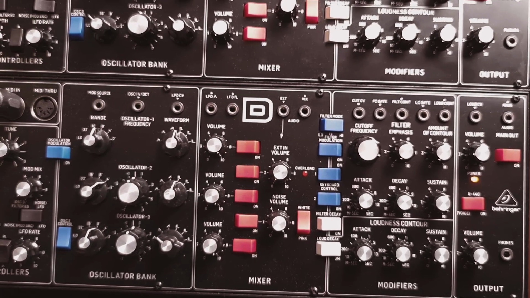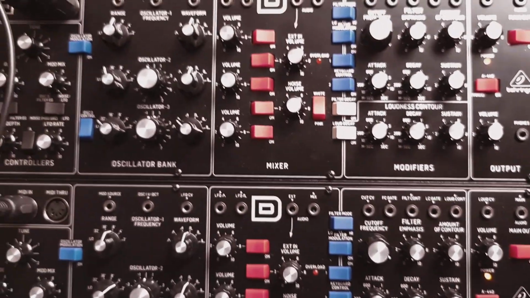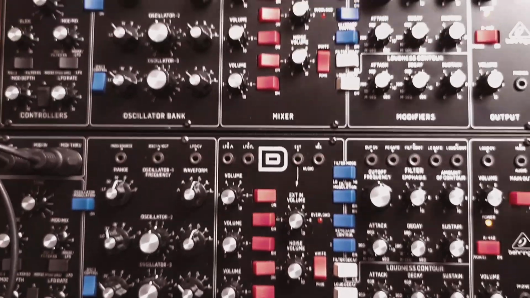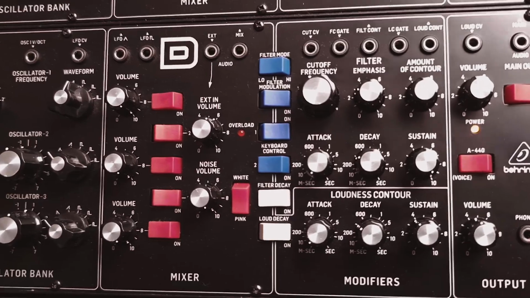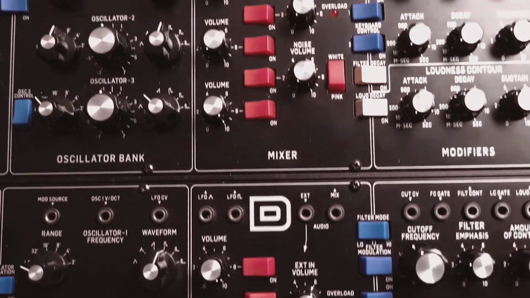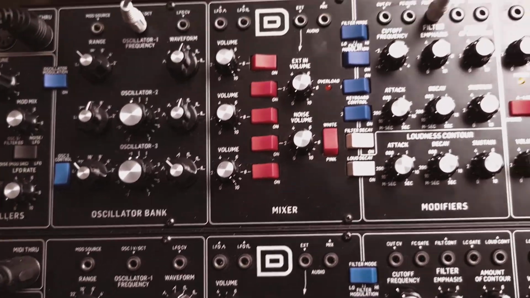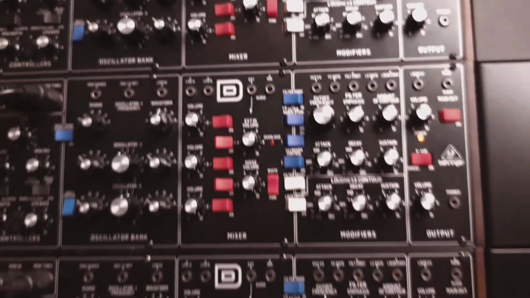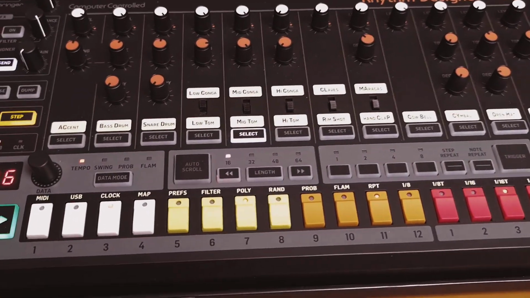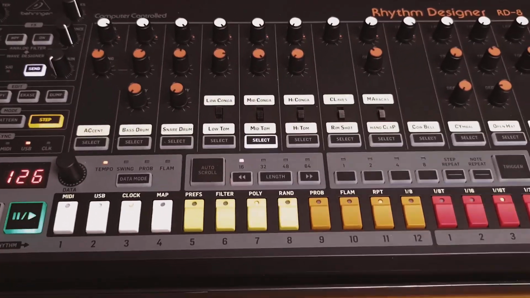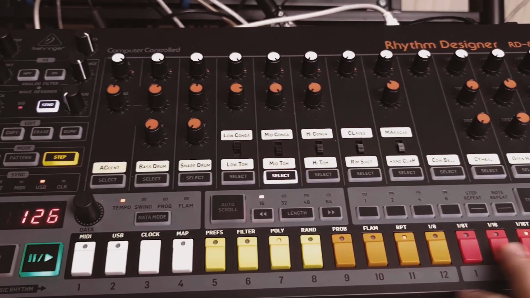Sound as drums. Obviously this is just one way to hear them, because you can obviously customize them as much as you want to get the sound that you want out of them, and it's pretty cool. And also the fact that you can easily change the composition from the RD-8 is pretty cool too, because it's very quick.